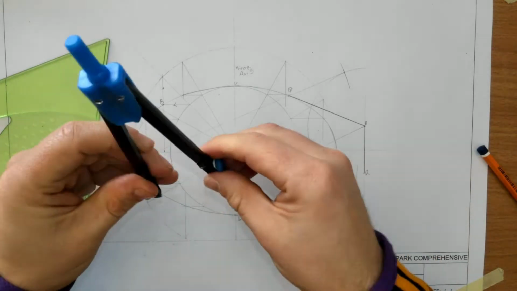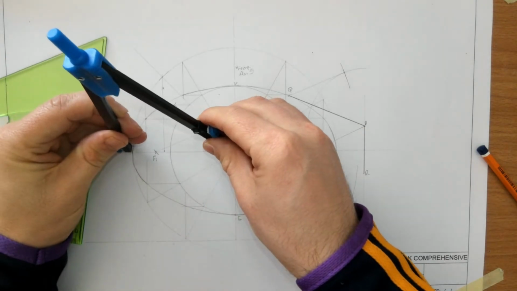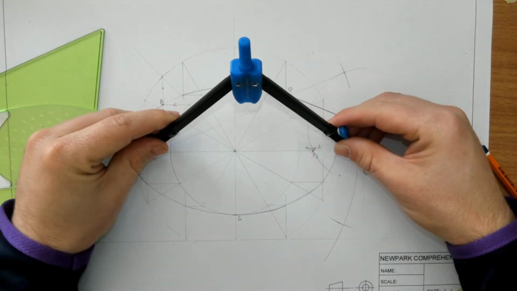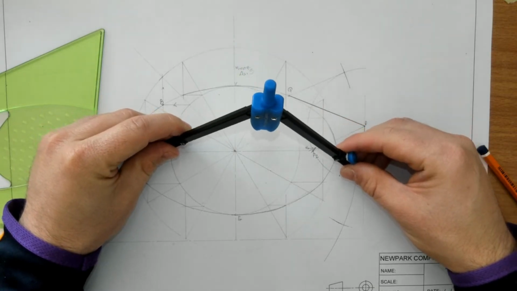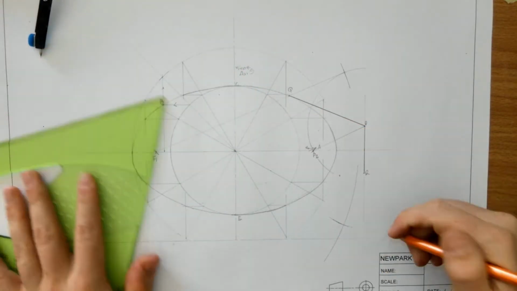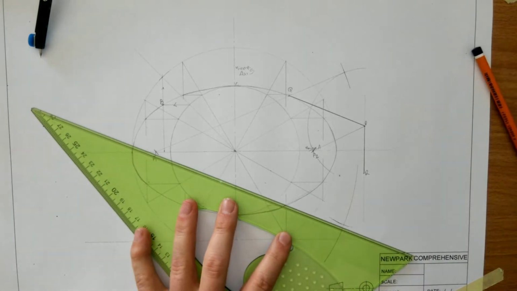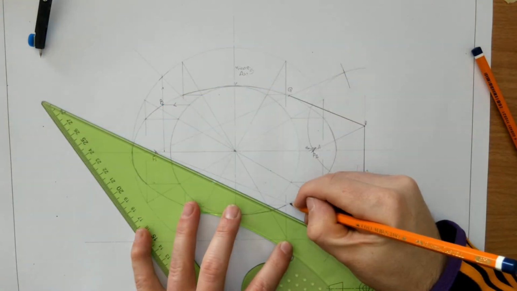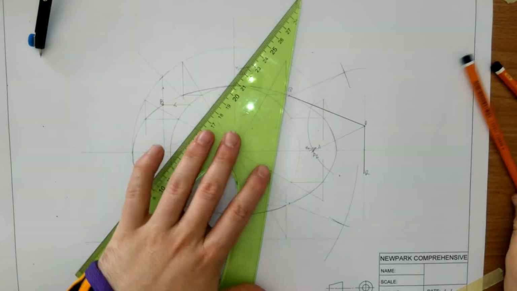And a reminder that this one here is the radius of the major. Your compass is set to the length of the major diameter. You swing from F1. Now where they intersect, join back to F1, and then join this point to R.